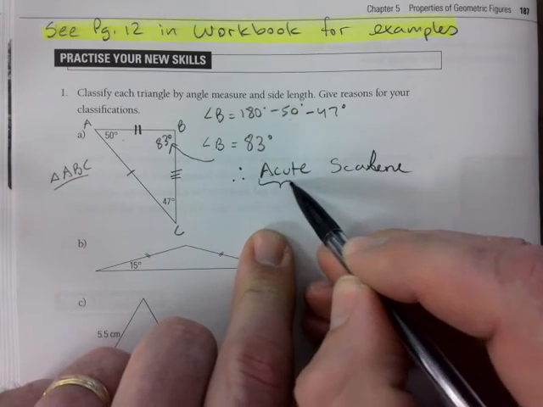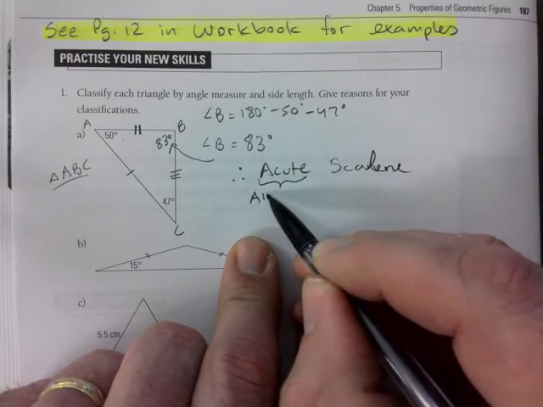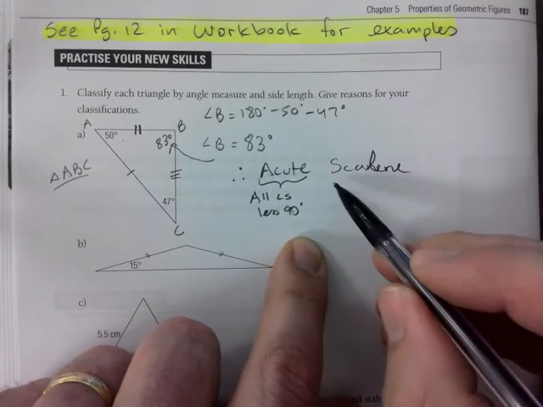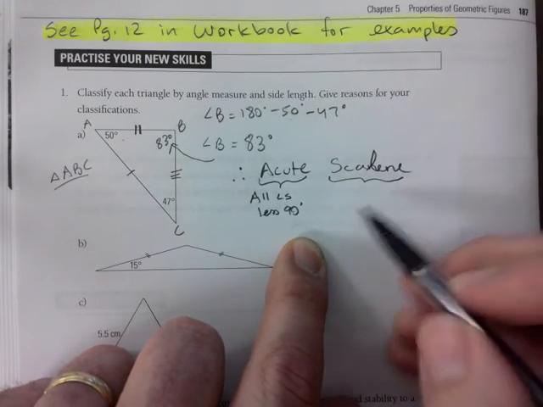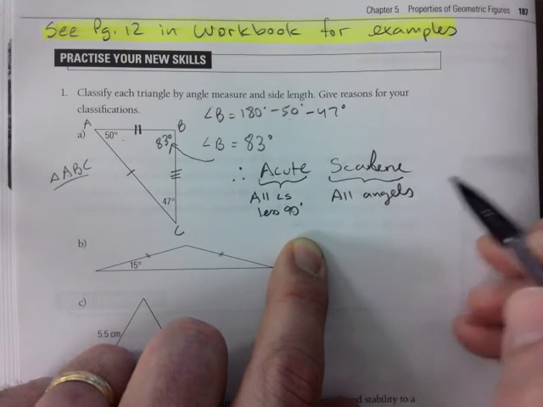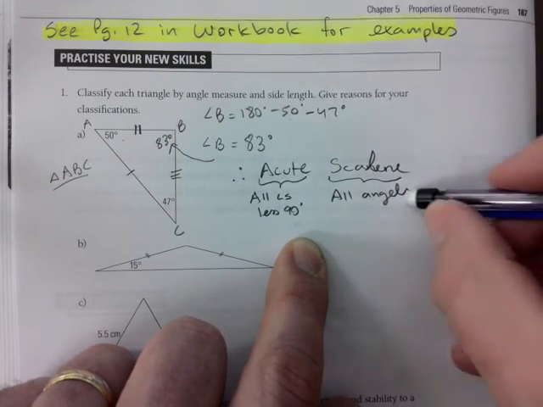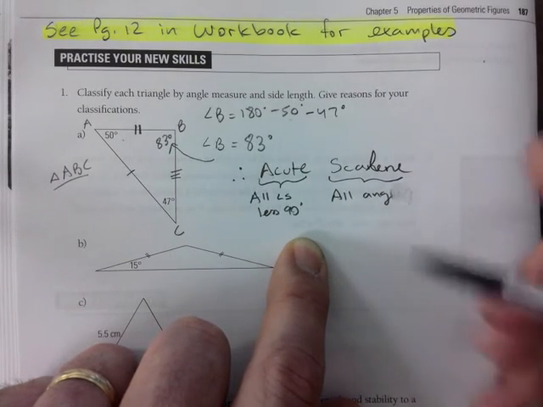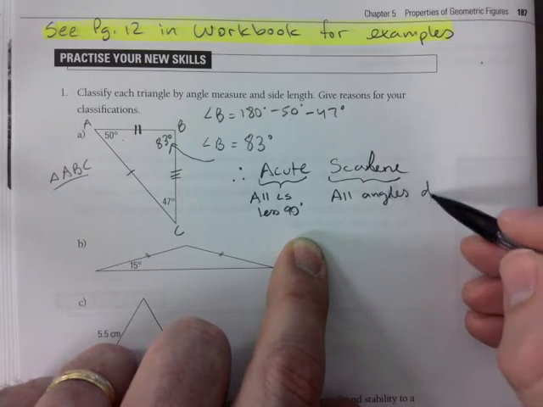And I will make this note here. All angles less than 90. And here I will say all angles different.